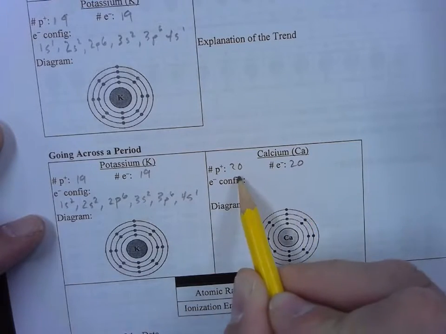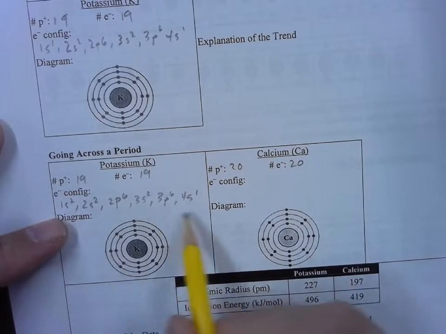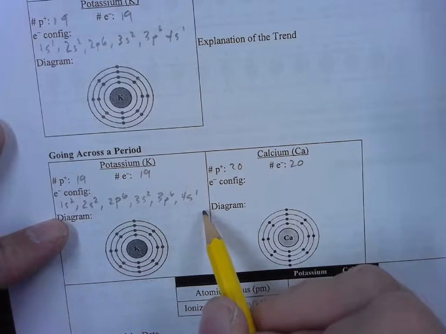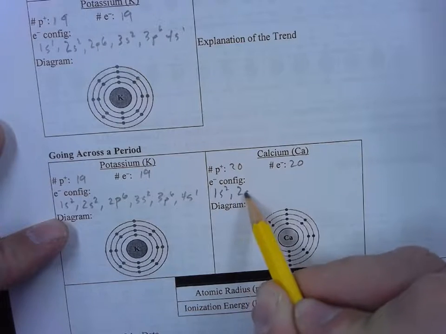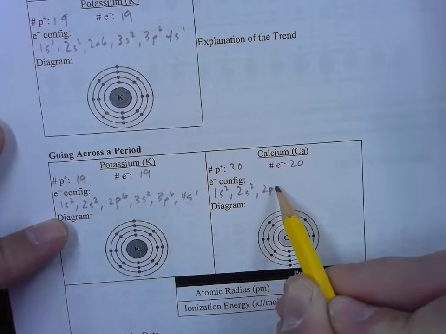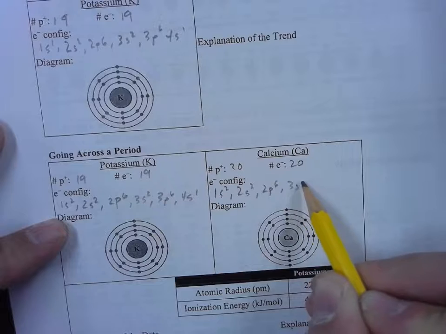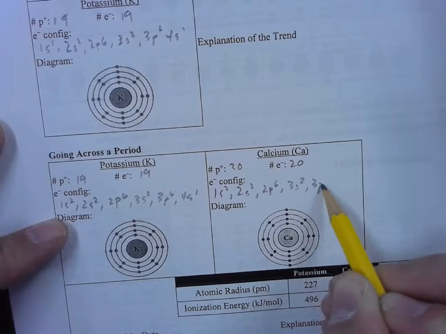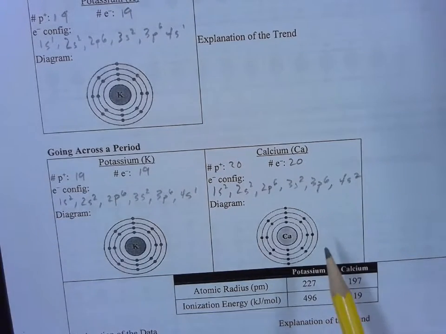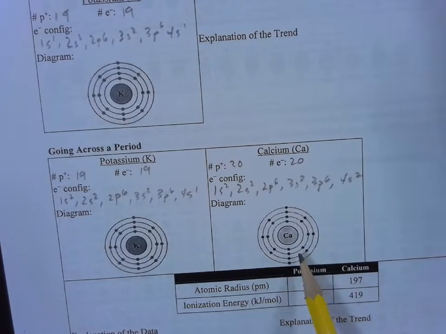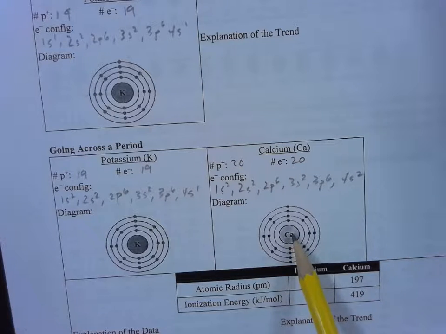Same thing here for calcium, except we have an extra electron. We've got 20 protons, 20 electrons. So we're going to draw this whole thing out, and we're going to end on 4s2. Let's do it. 1s2, 2s2, 2p6, 3s2, 3p6, and 4s2. Okay, so we've got that extra proton. That extra proton is adding extra strength to the positive charge in the nucleus. Okay, so let's look at the atomic radii of each.